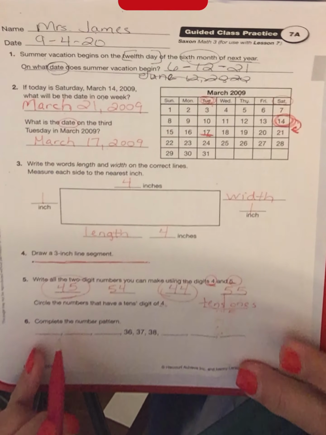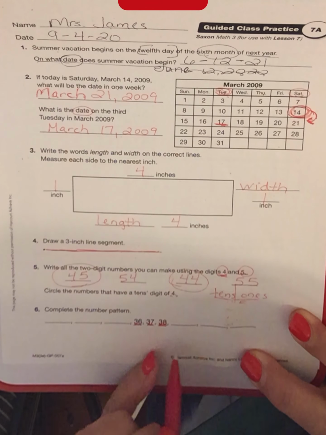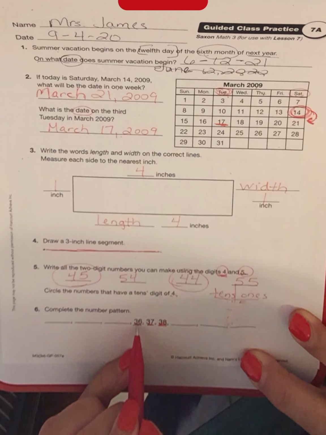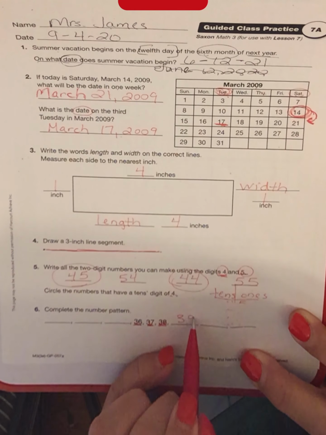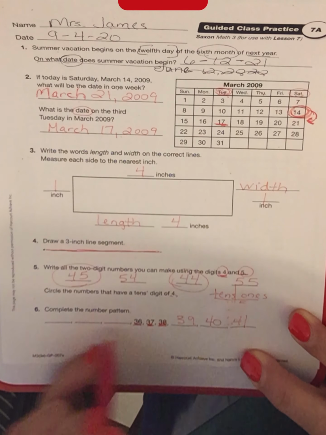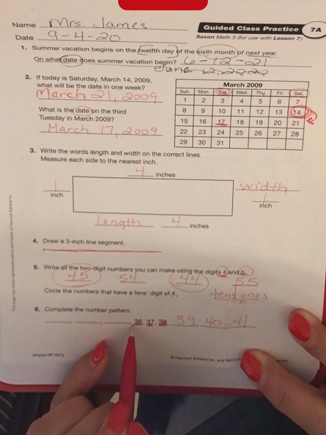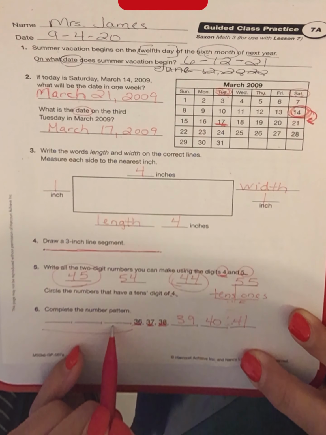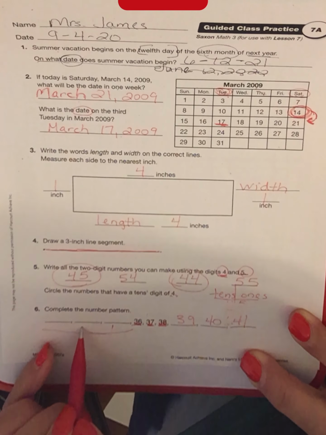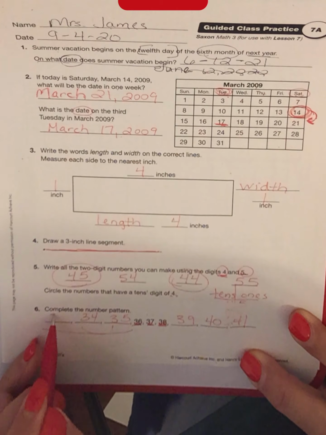All right, complete the number pattern. So first you have to look at what you have. 36 goes to 37, goes to 38. So we're counting. If I put 36 in my head and I go up, it's 37. One more, 38, 39, 40, 41. Now this way we want to take away, right? Because we have to finish the pattern this way. So it has to be 1 less than 36. 1 less. 35, 1 less, 1 less.